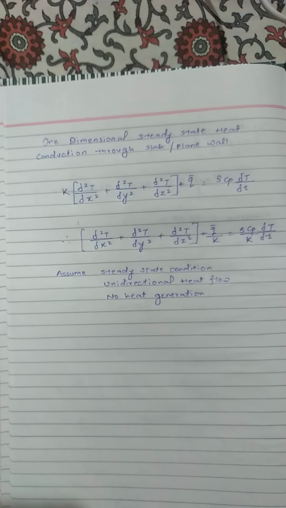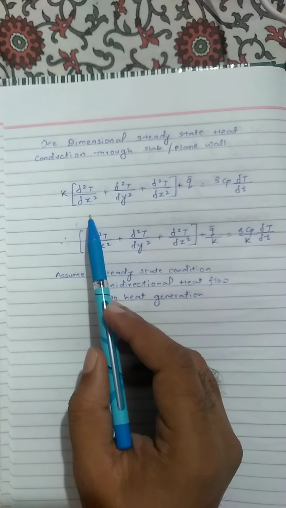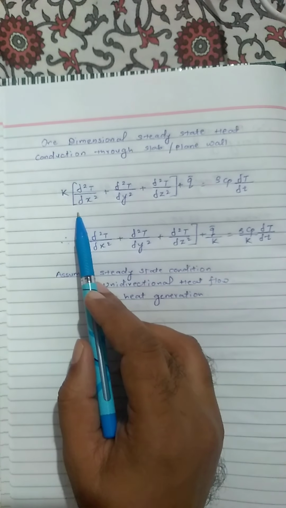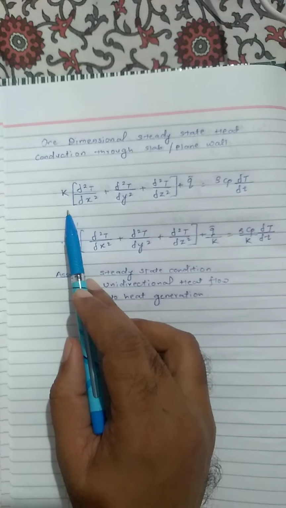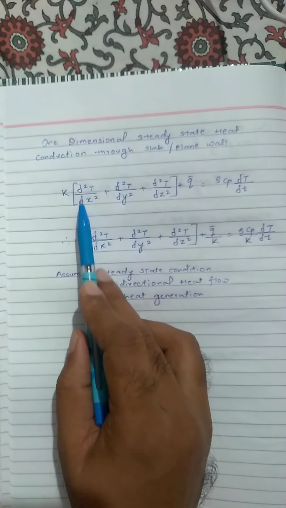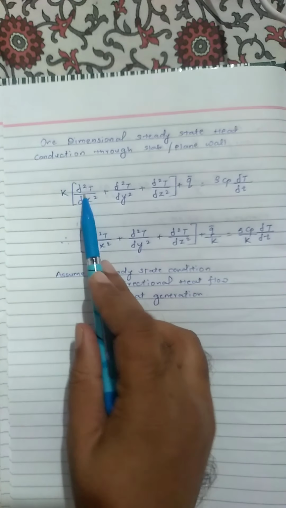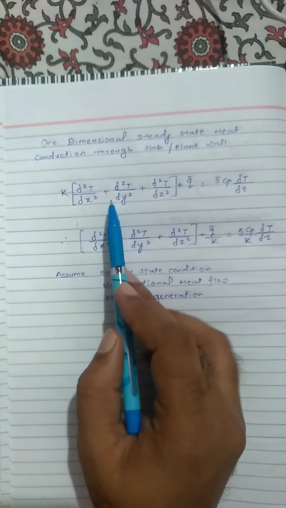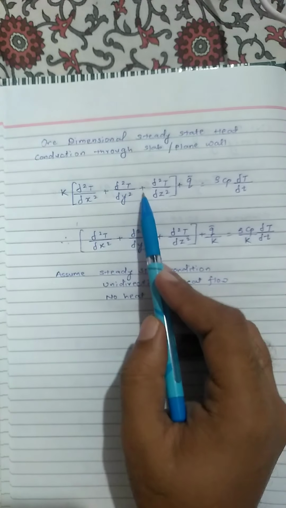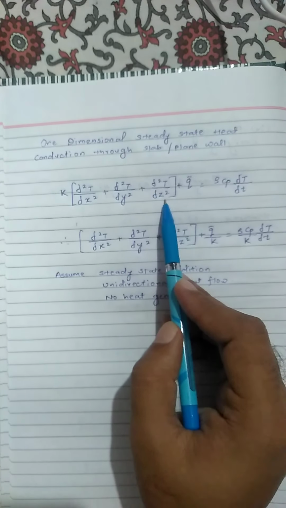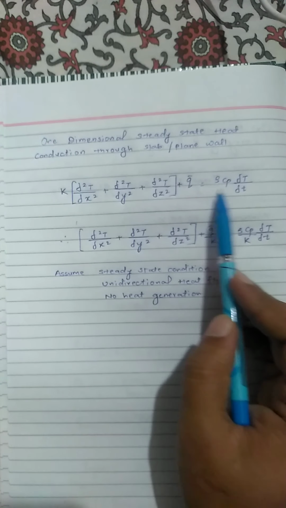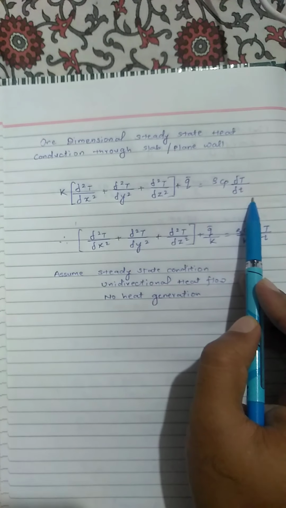Hello everyone, in this video we are going to derive a relation for one dimension steady state heat conduction through a slab or plane wall. As we all know, the three-dimension Cartesian coordinate heat conduction equation is given by K (del square T by del x square plus del square T by del y square plus del square T by del z square) plus Q bar equal to rho Cp del T by del t.